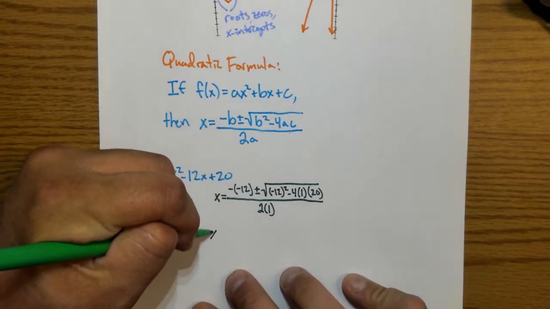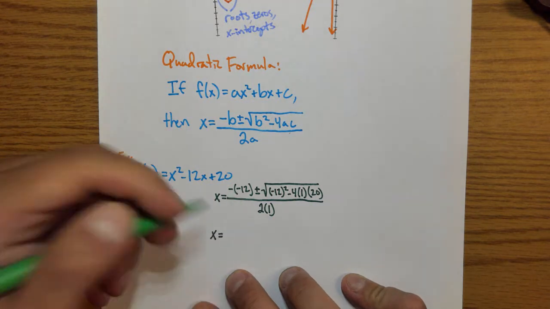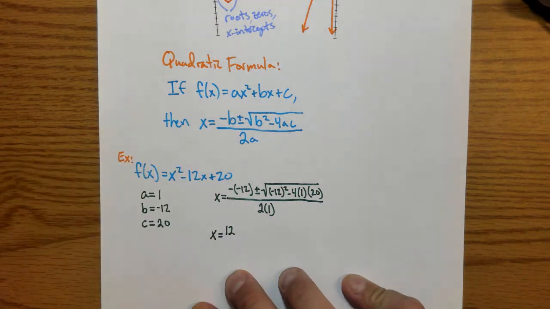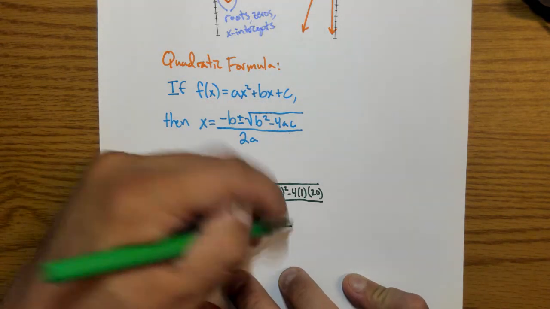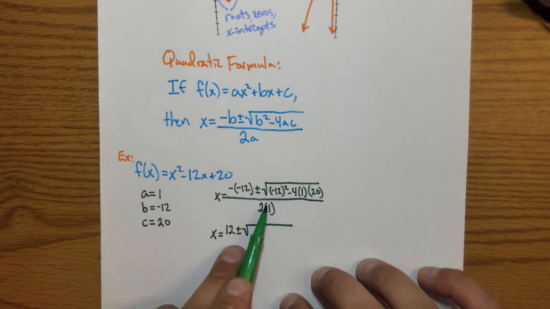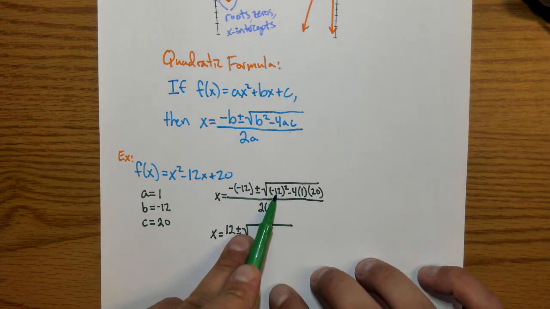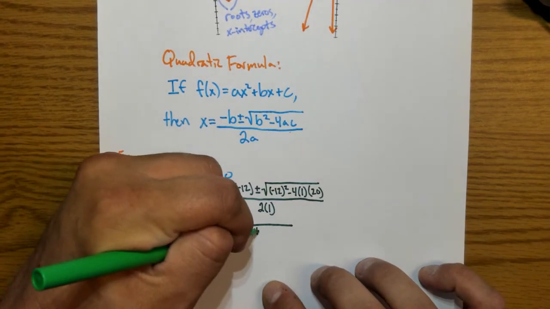So x equals, well, negative times negative 12 is going to give me a positive 12, plus or minus the square root of, now I like to do this part and then do this part. So negative 12 squared is going to be positive 144.